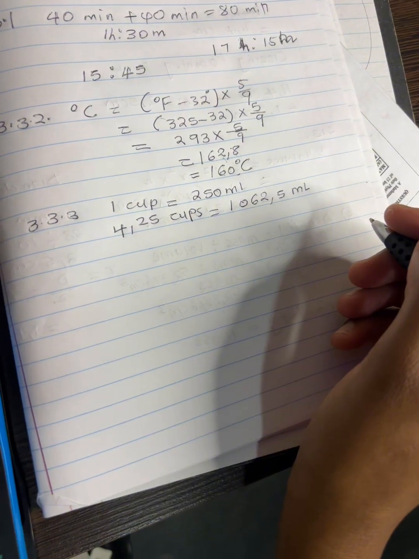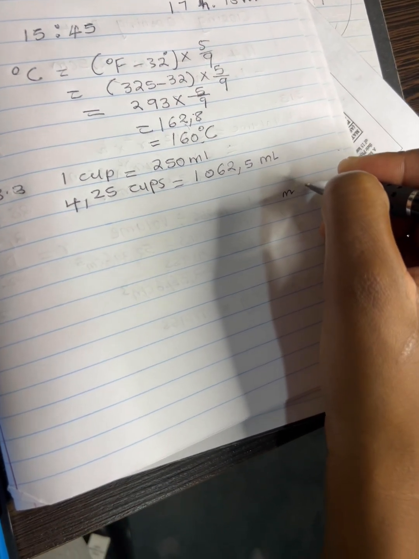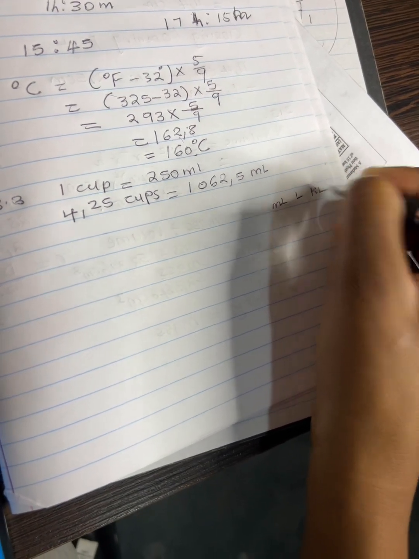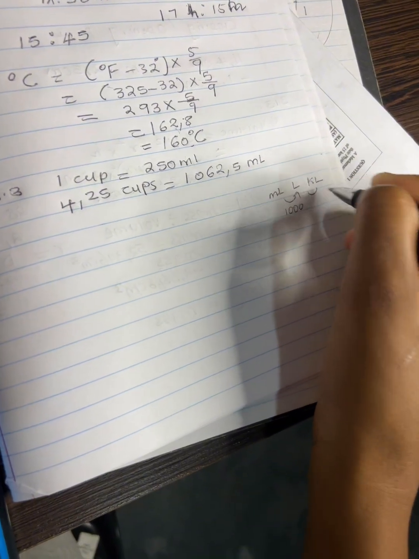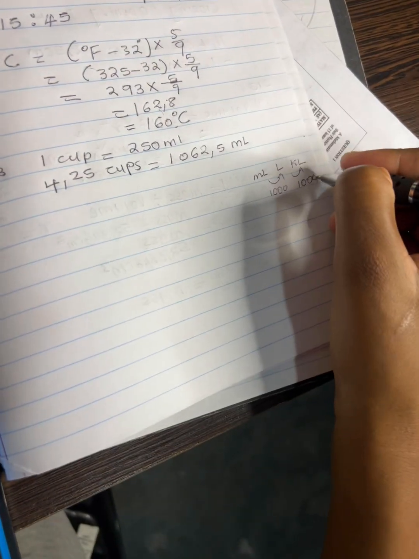Now we have to do the conversion. When it comes to conversion, we start with milliliter, then liter, then kiloliter. Moving from the smaller to the bigger unit we divide by 1,000.